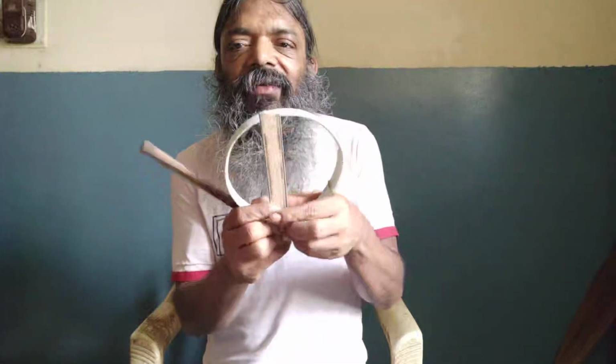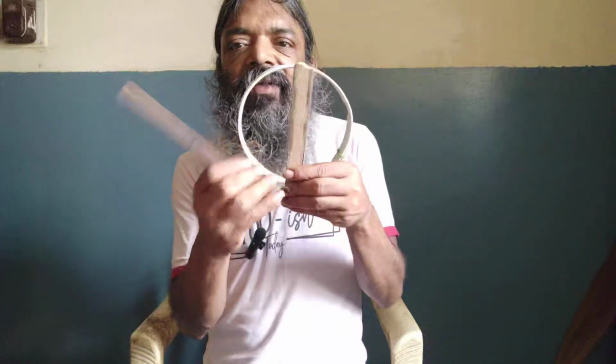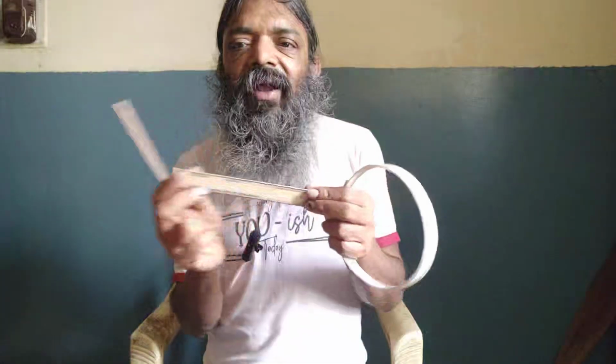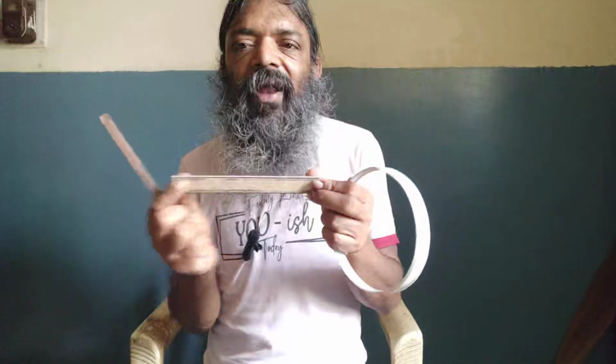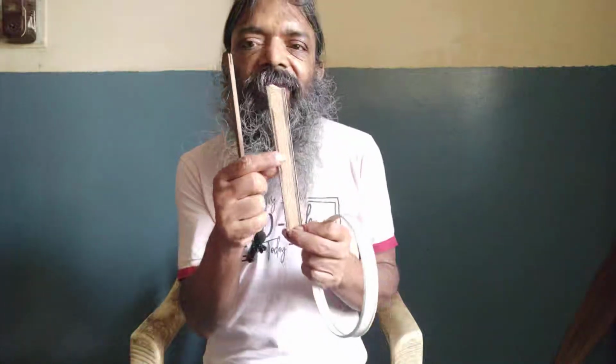If I take like this, then this is the radius, this is the radius, this is the radius that is going like this. At the beginning, radius is 0. And as it grows, at 90 degrees, radius is maximum. There also radius is maximum.